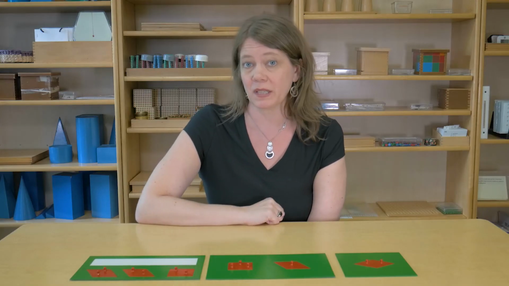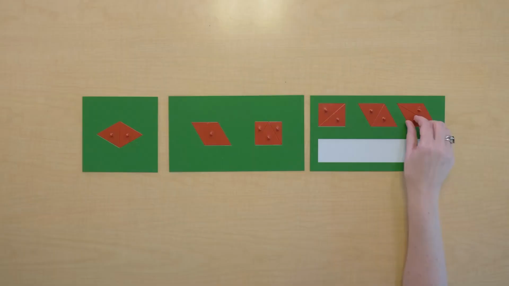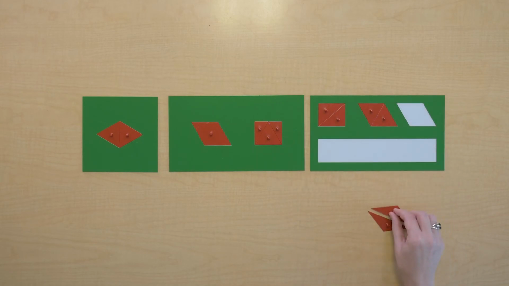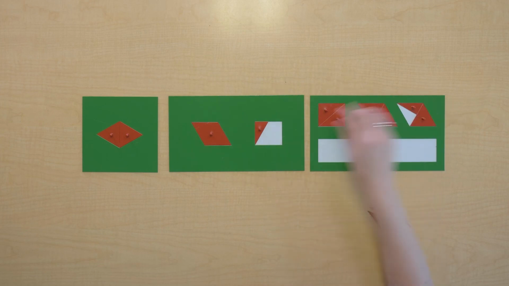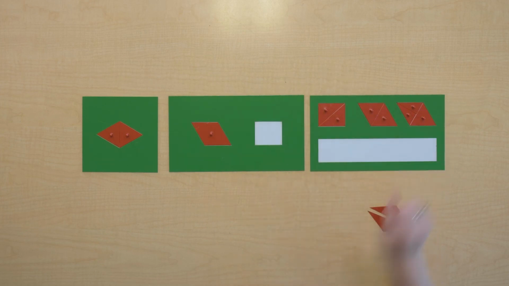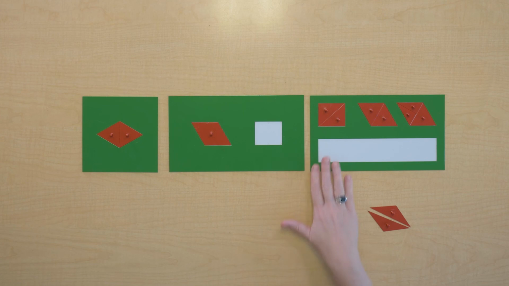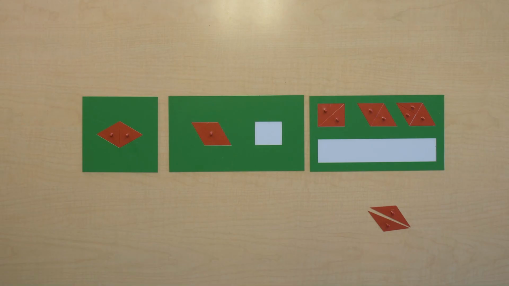Now let's see if a rectangle is equivalent to a rhombus. So let's take these. What do you see? That rectangle is equivalent to that rhombus. So we've seen that this rectangle is equivalent to this rhombus.